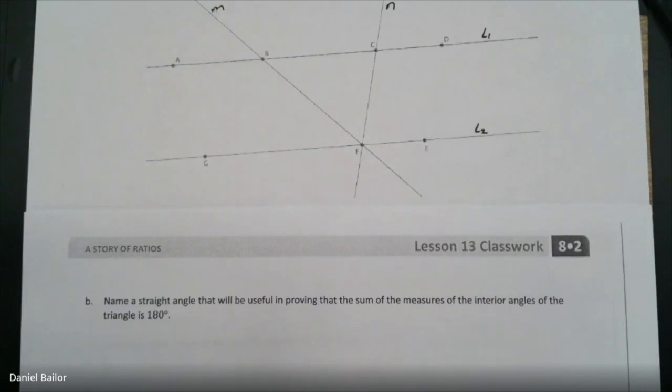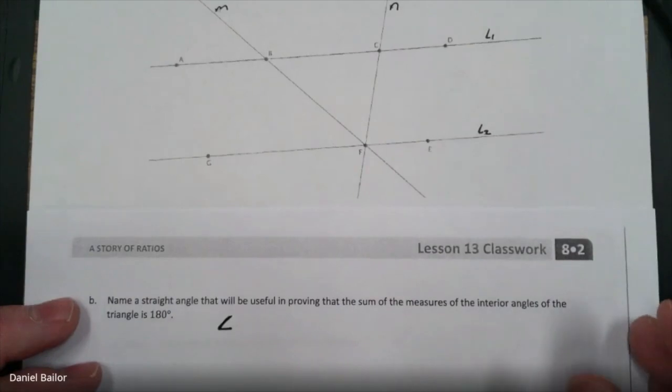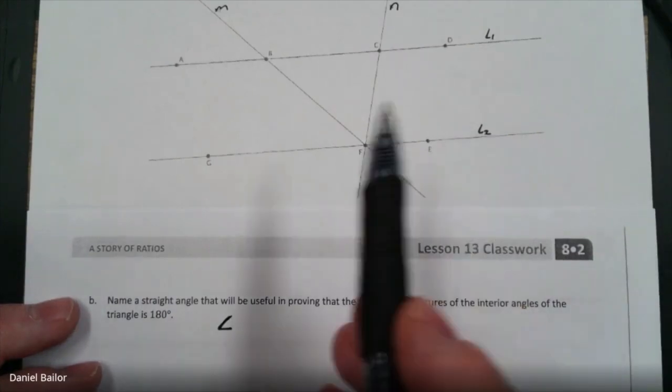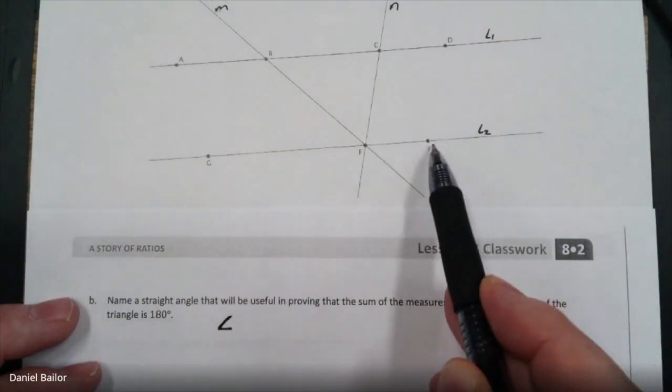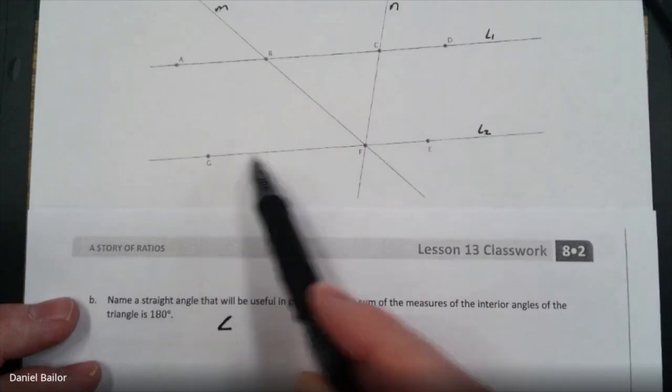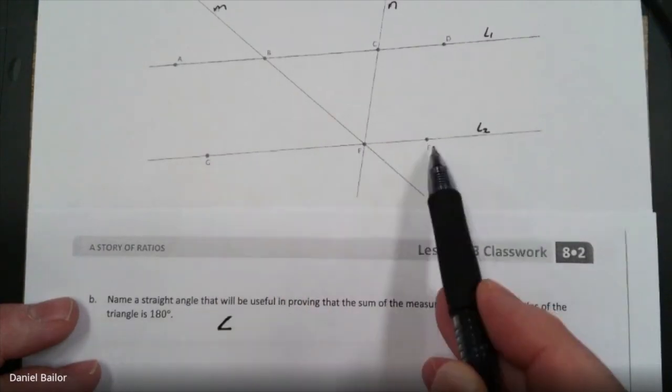So we need a straight angle that will help us. Remember I told you, to name the straight angle, you just put the angle symbol, which is just a small angle, and find 3 points that make a straight line. So I'm just going to go right to the bottom of the diagram here with E, F, G, because E, F, and G are 3 points and they make a straight line.